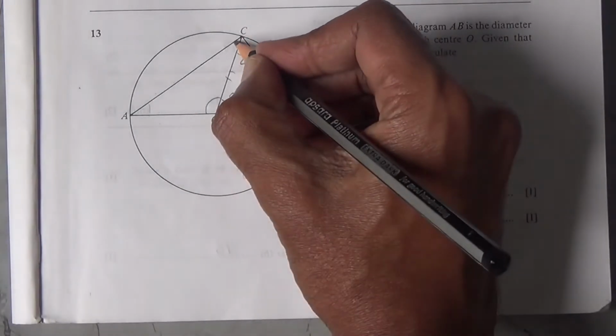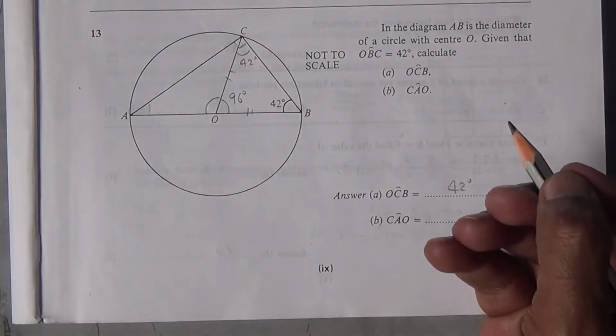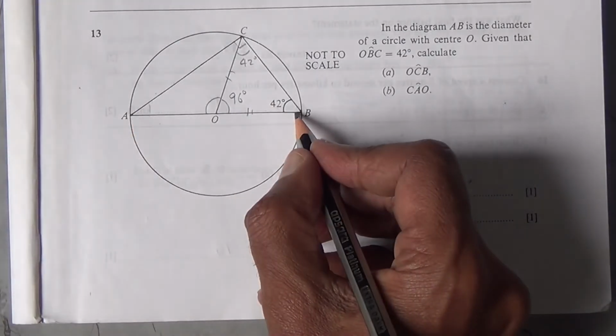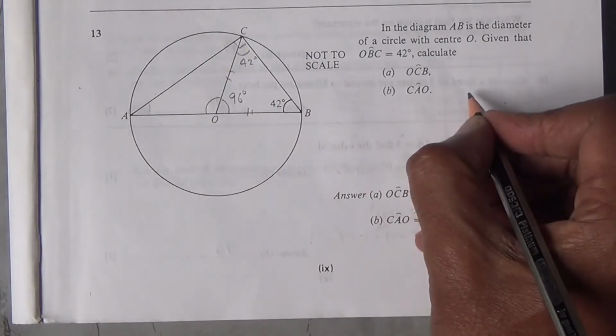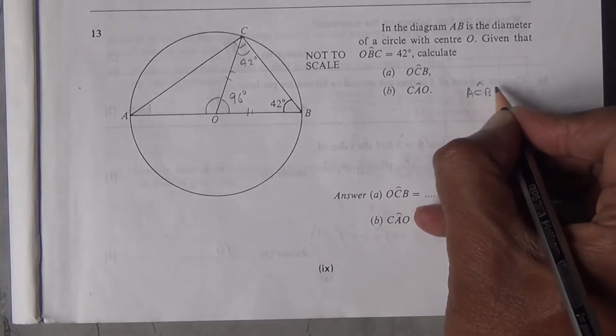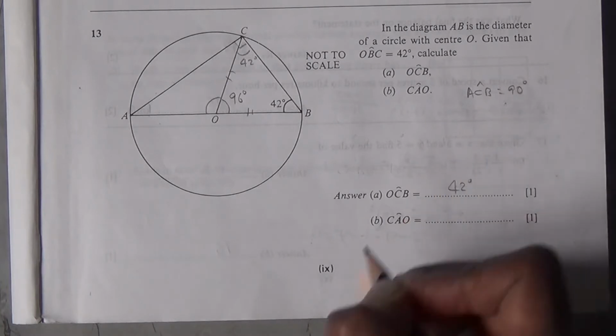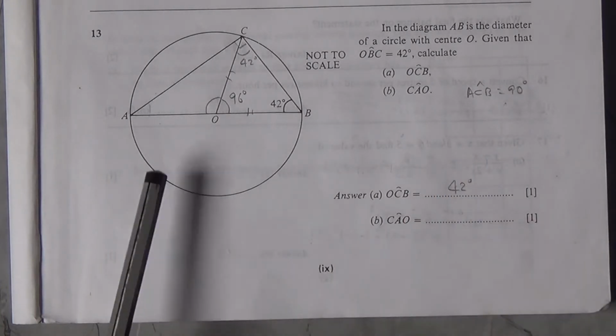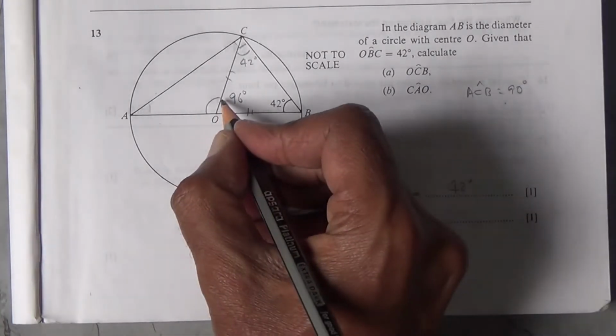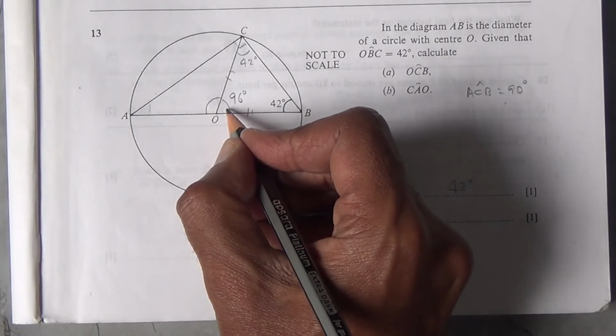Okay, so this is going to be 90 degrees. Why? Because this is the diameter. So angle ACB is equal to 90 degrees. And what doesn't make sense to me is this is coming to 96 degrees.